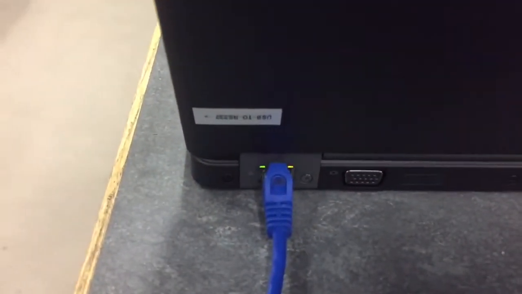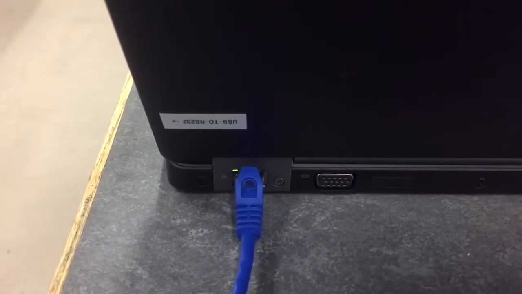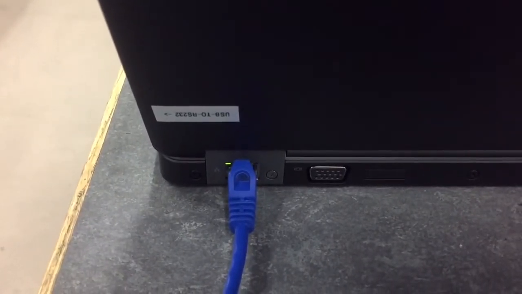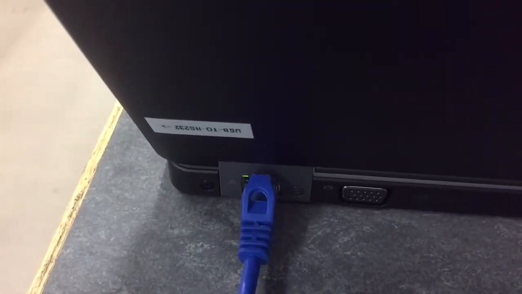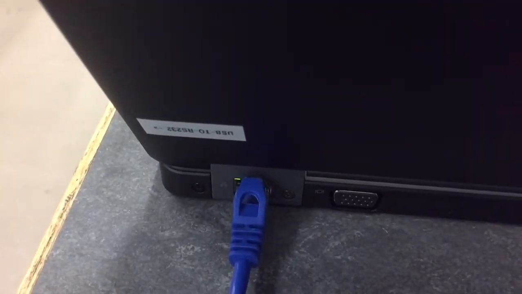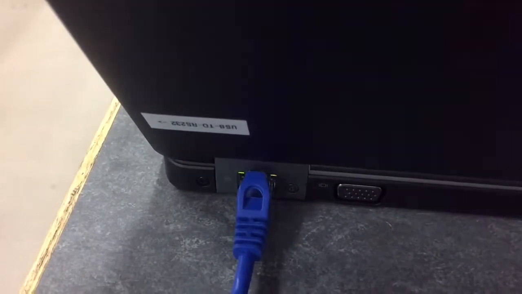Now if we go and look at the back of our computers over here, on our Ethernet ports, you can see down here we have a green and an amber light flashing where our blue cable goes in. When I push that same key on our computer over here, you can see that amber light starts to blink faster. I let go and it slows down. Push the key, it blinks faster.